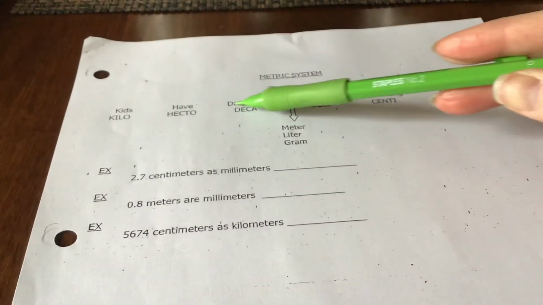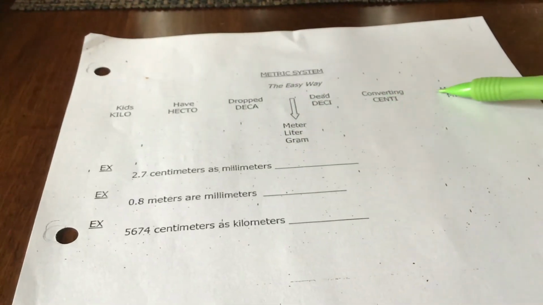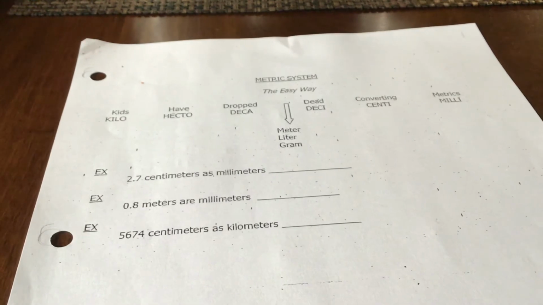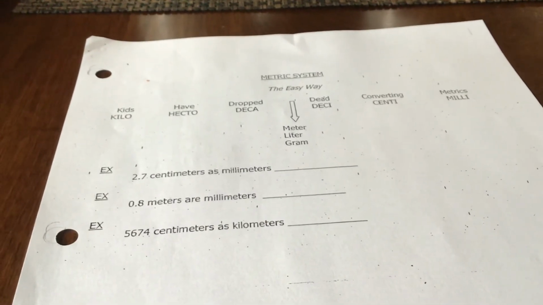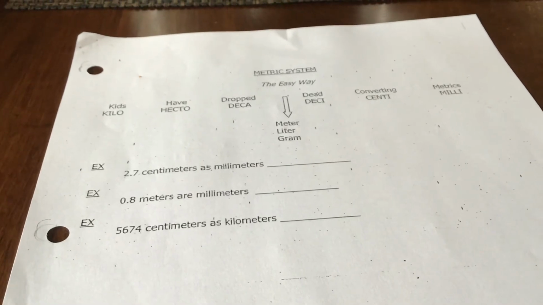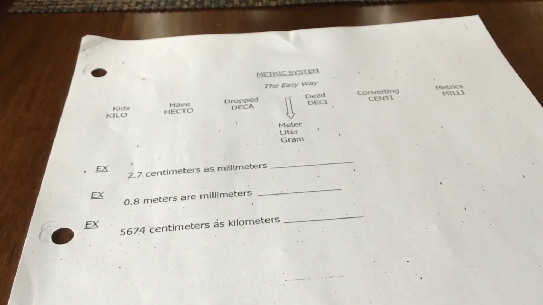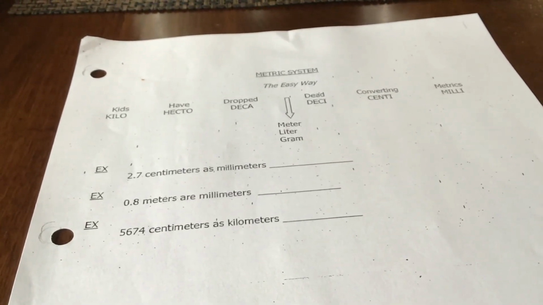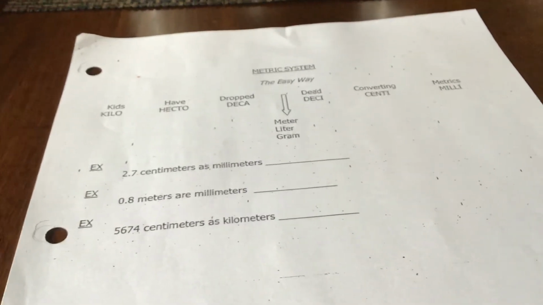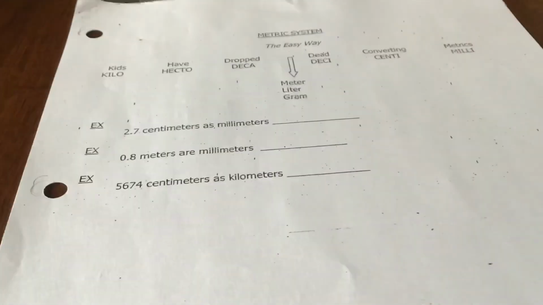My little saying is a little bit morbid, but it helps you remember the order of the metric system, because the order is very important. From elementary school you may have remembered something about King Henry died drinking chocolate milk. It's the same thing, and just a mnemonic to remember the metric system.